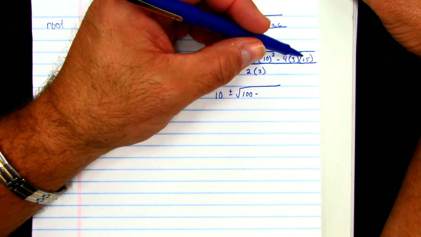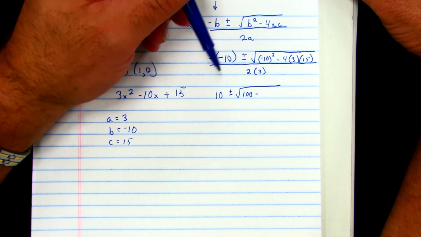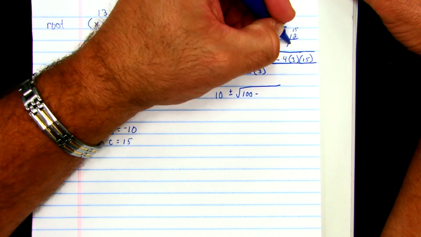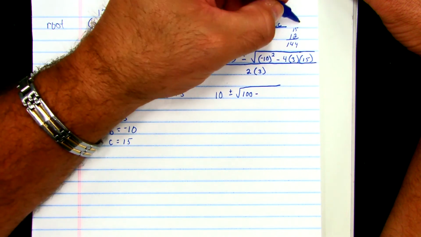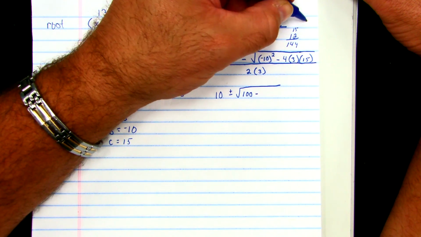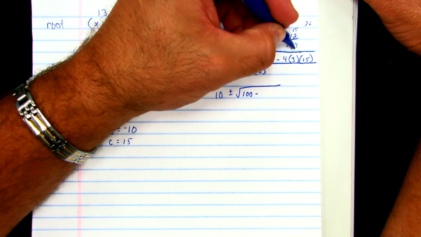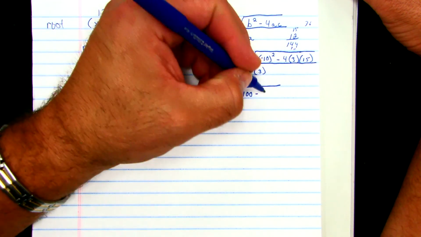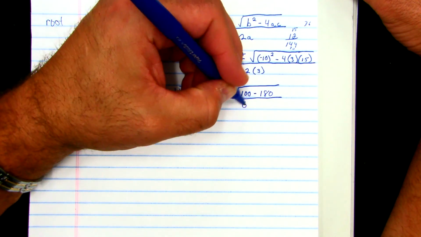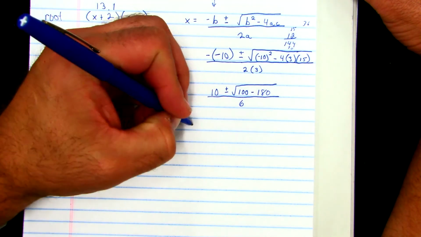I'm waiting for you to get your calculator out. So this would be the square root of the 100 minus 180, all over 6. As I do it, I split it into two problems.